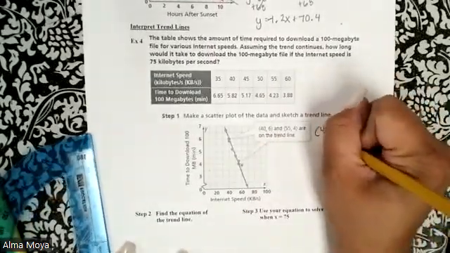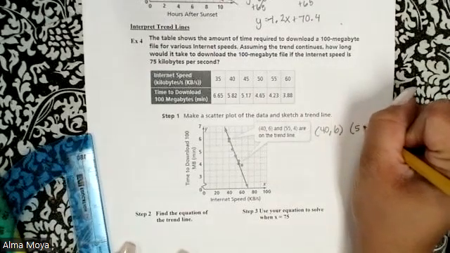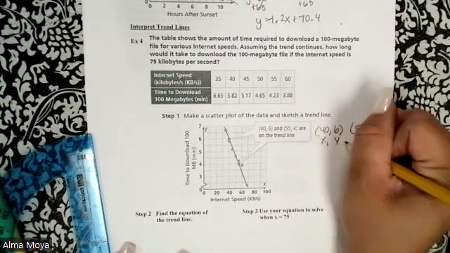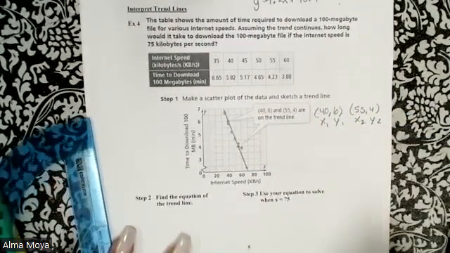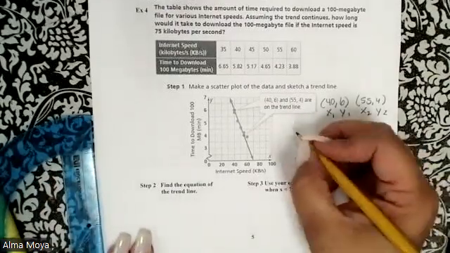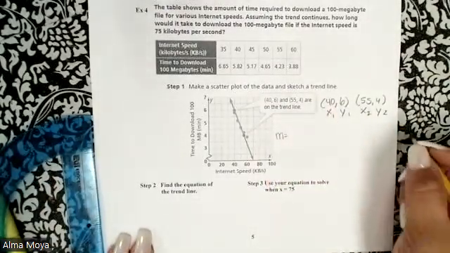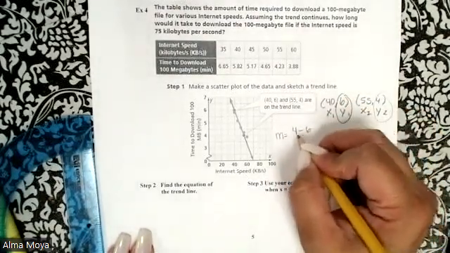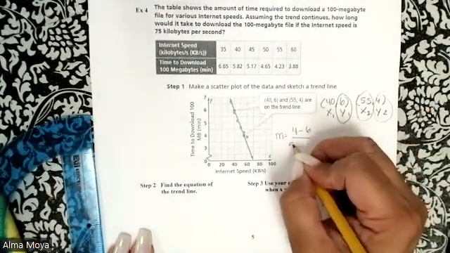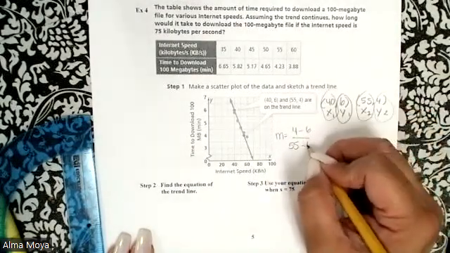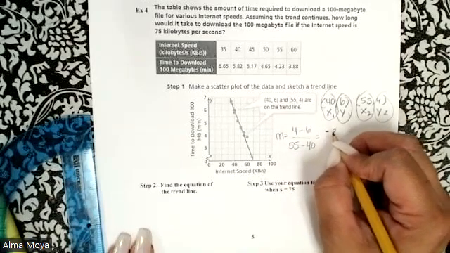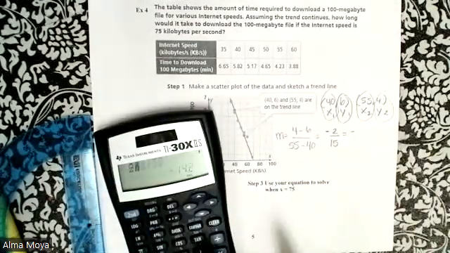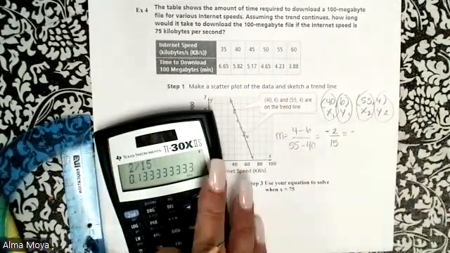So we have the points (40, 6) and (55, 4). This is x, this is y, this is x, this is y. This is going to be point 1, this is going to be point 2. I need to find my equation. So first, let's find our m. Our m is going to be y2, which is 4, minus y1, which is 6, over x2, which is 55, minus x1, which is 40. That's going to be negative 2 over 15, which is, let's see, 2 divided by 15, that's going to be about negative 0.13.